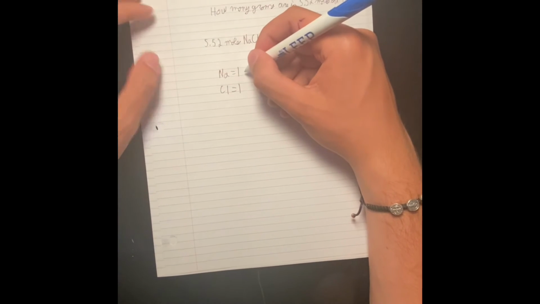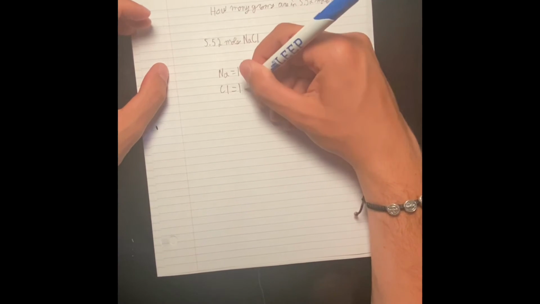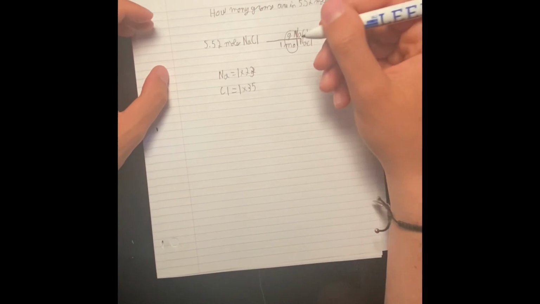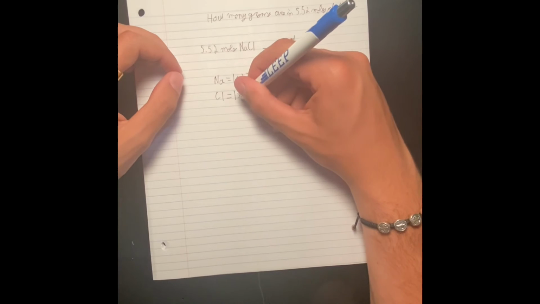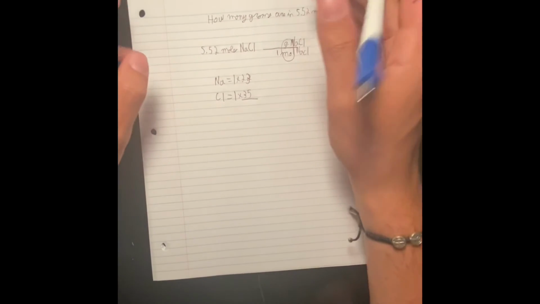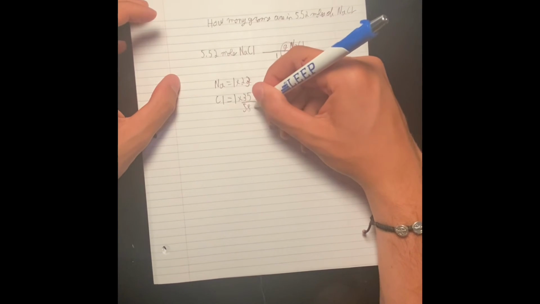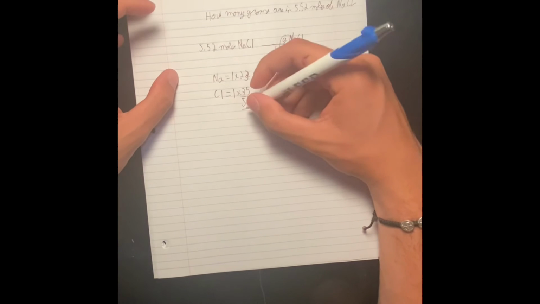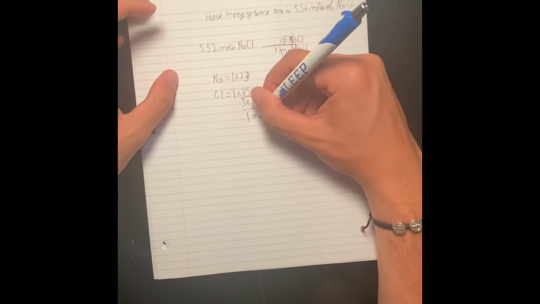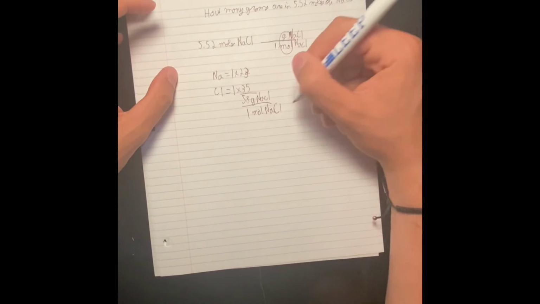Now we need to multiply these two by their molar mass, which is 23 and 35 respectively. We add these two up to find our answer, and that will be 58 grams of sodium chloride is equal to 1 mole of sodium chloride.